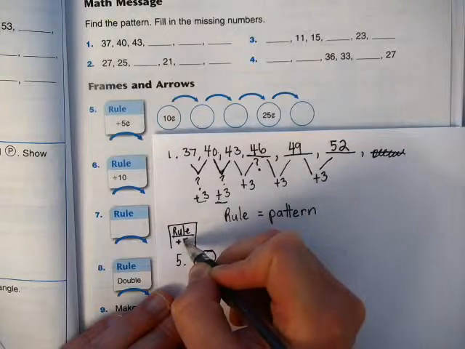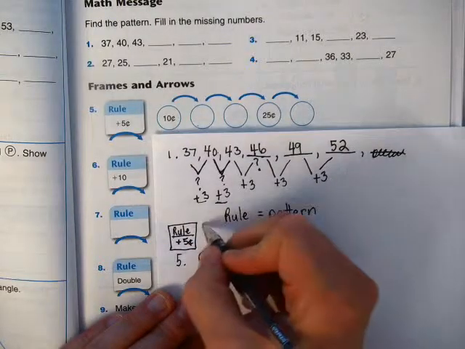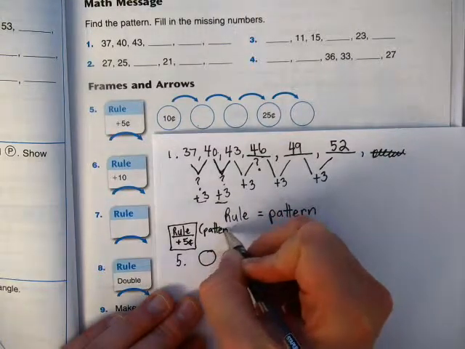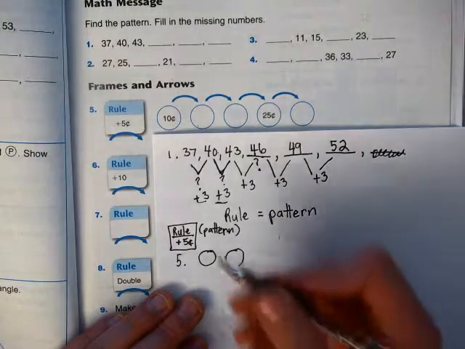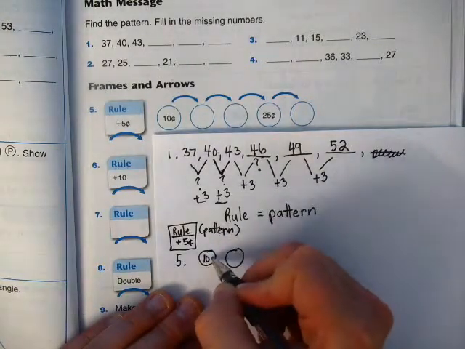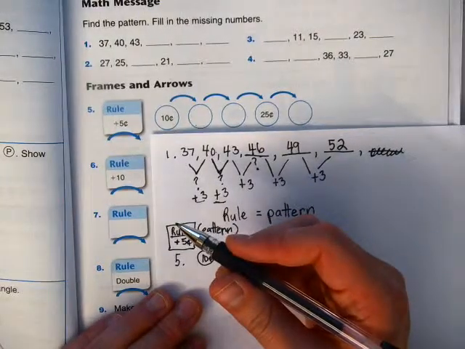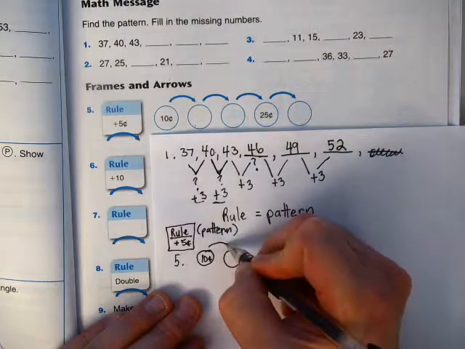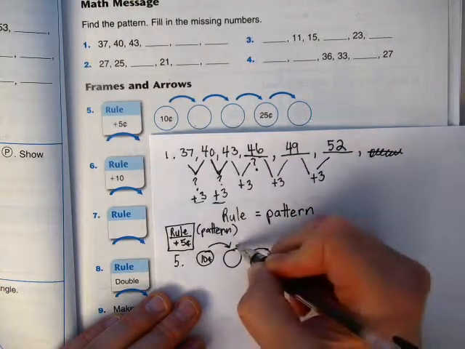So our pattern in number 5 is going to be to add 5 cents. And if you want to write pattern beside it to help you remember that rule means pattern, you can do that. And it tells you the first one, 10 cents. That's like having a dime. And you remember we worked with money just yesterday, didn't we? So it wants to know what happens if we add 5 cents.